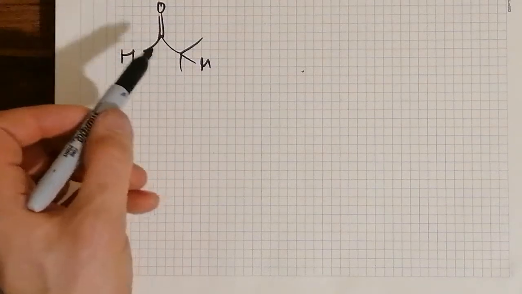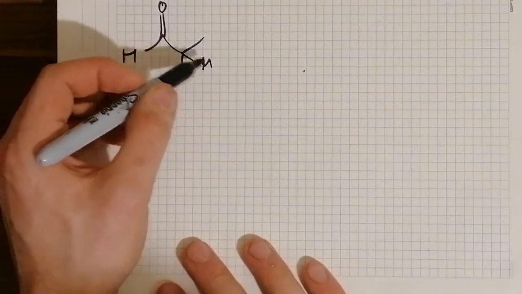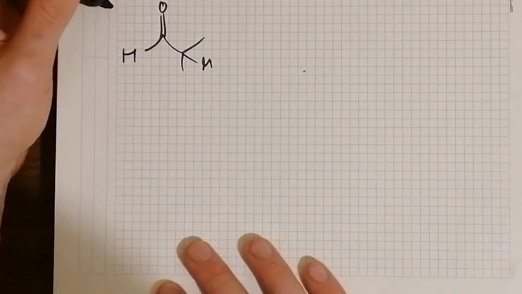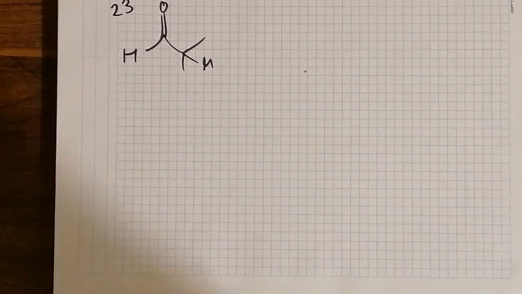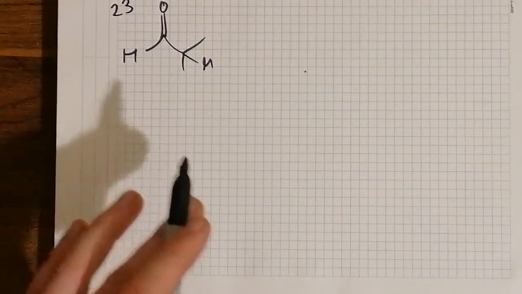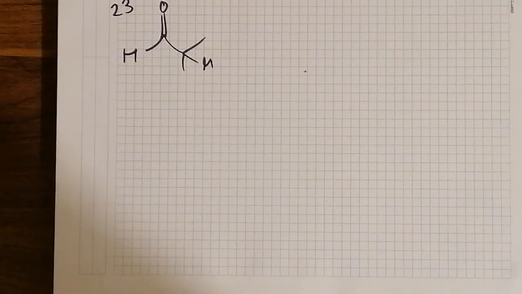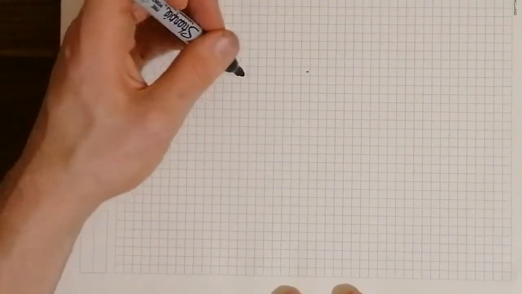So you were taught about pKa's, and the most acidic hydrogen is this one. The pKa of a ketone or aldehyde is roughly 23. This is deprotonated. It is worth remembering the pKa values. I would say memorize them. If not, you can work it out. So that's the most acidic hydrogen.